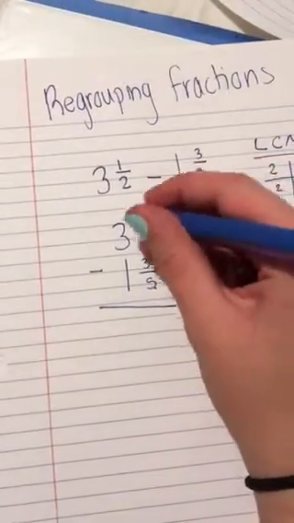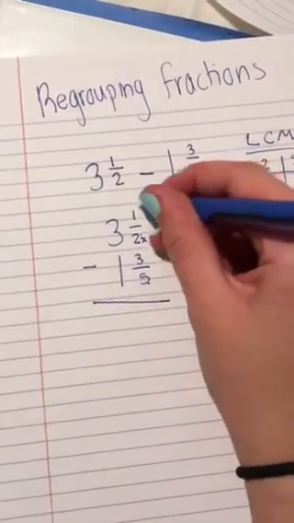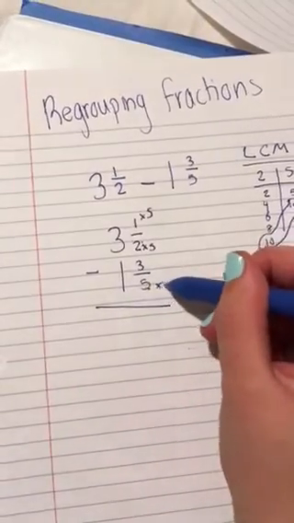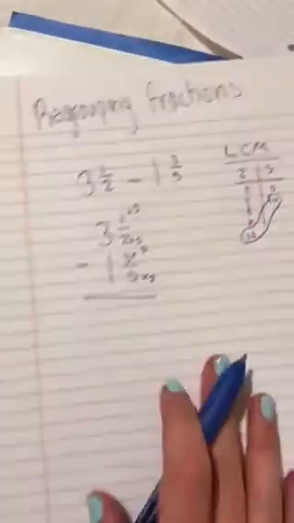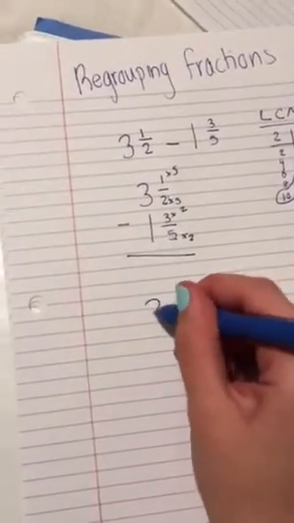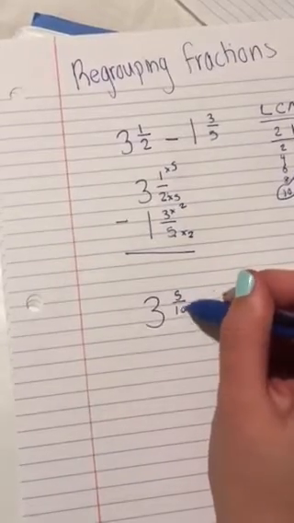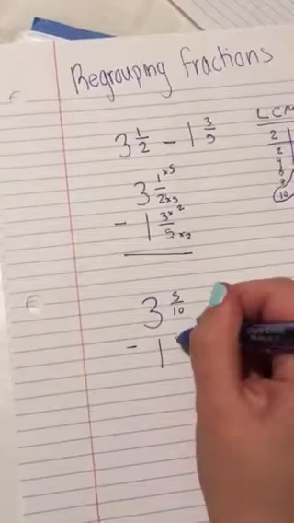So in order to get this mixed number to 10, I need to multiply by 5 on the bottom and multiply by 5 on the top. In order to make this denominator 10, I need to multiply by 2 on the bottom and 2 on the top. Now let's rewrite this. It's getting messy. So 3 5/10 minus 1 6/10.